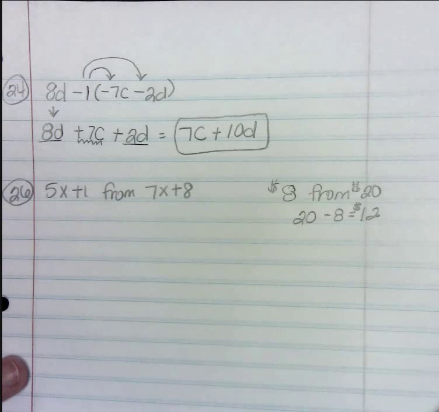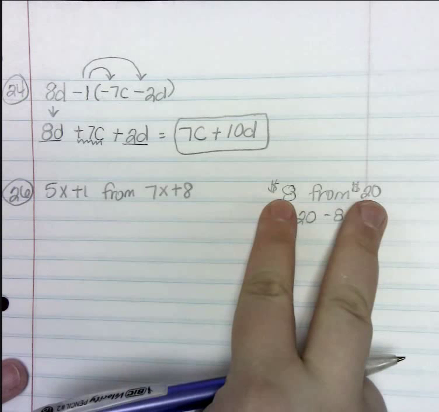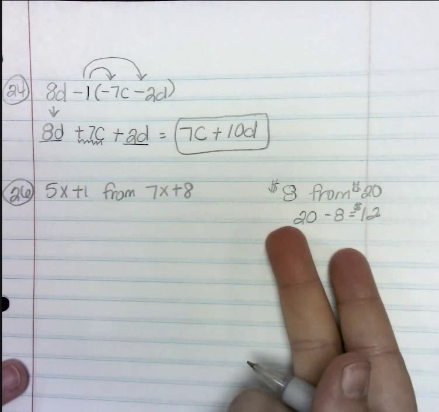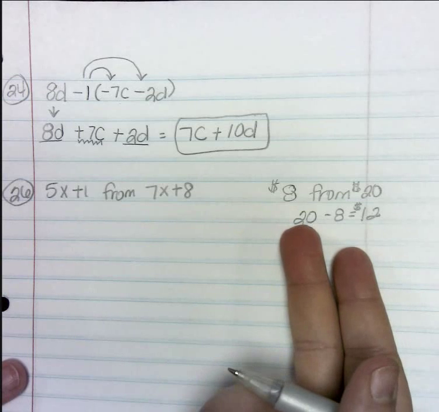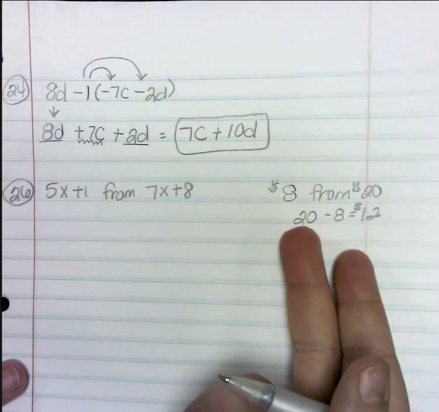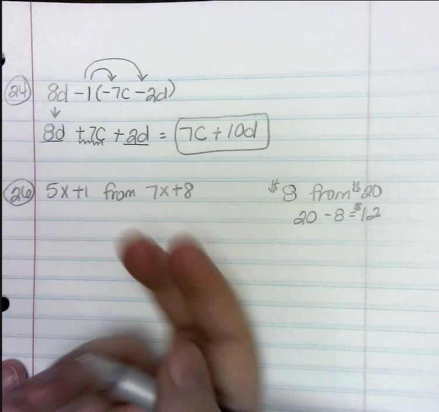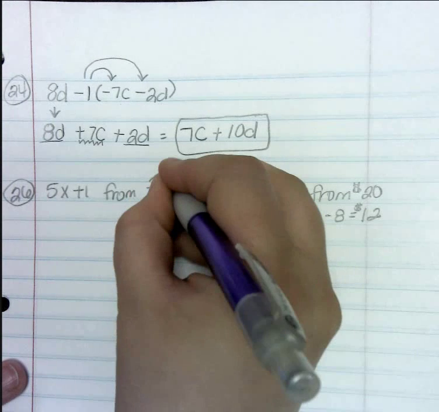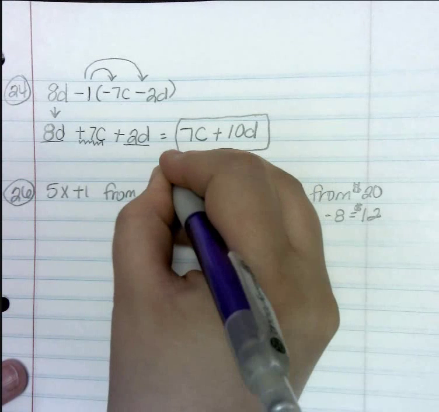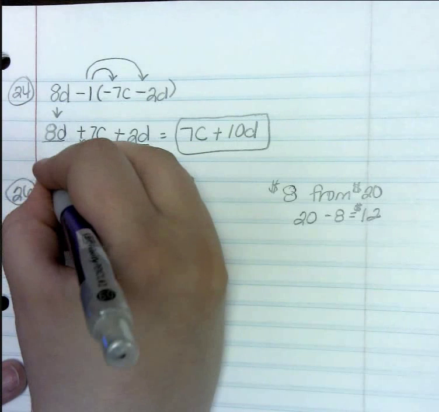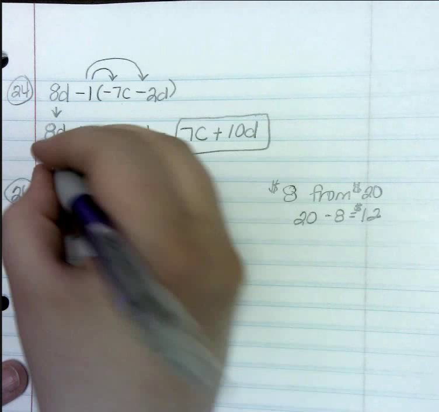So notice when we did this problem, these two numbers actually changed and they kind of swapped places when we put them in that expression form. So that's what we have to do here. Okay? So we actually write this first, and then we write this second.